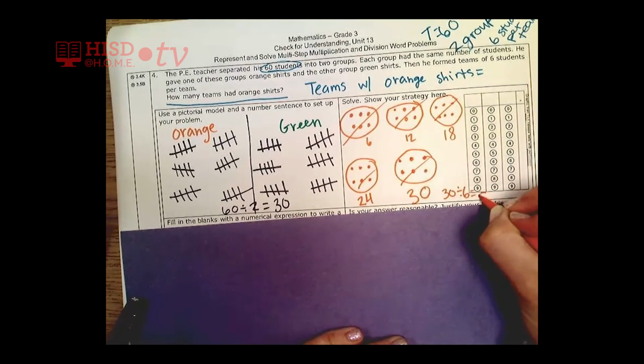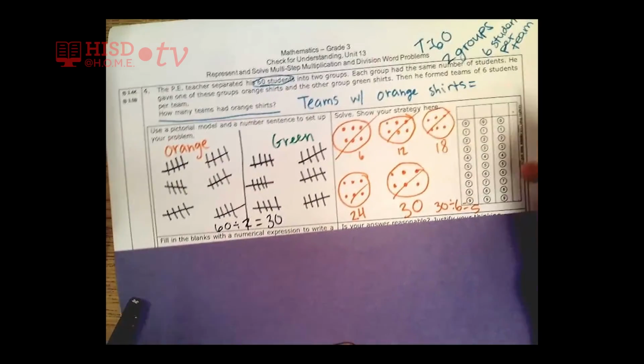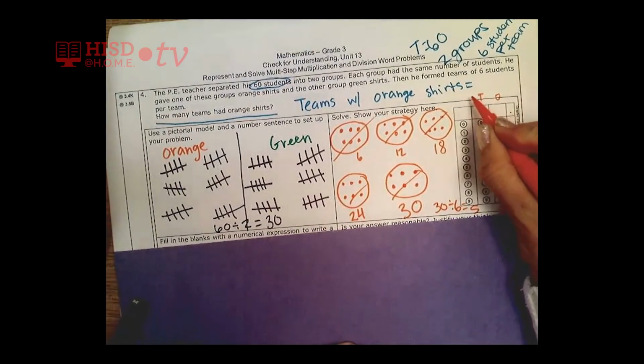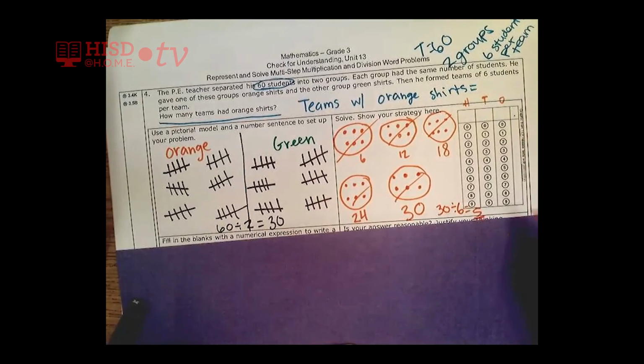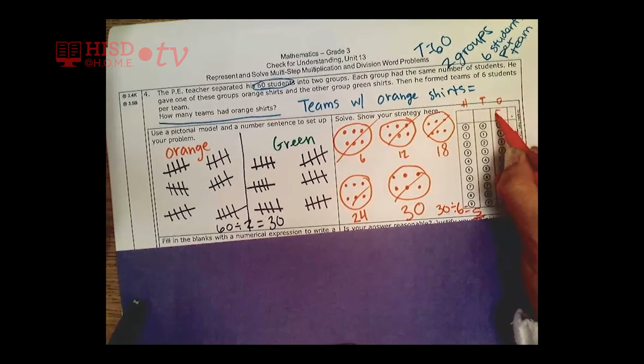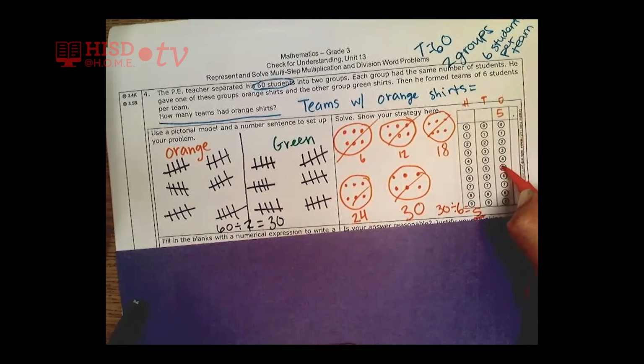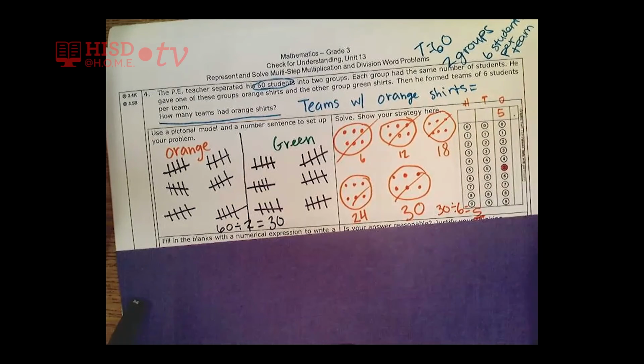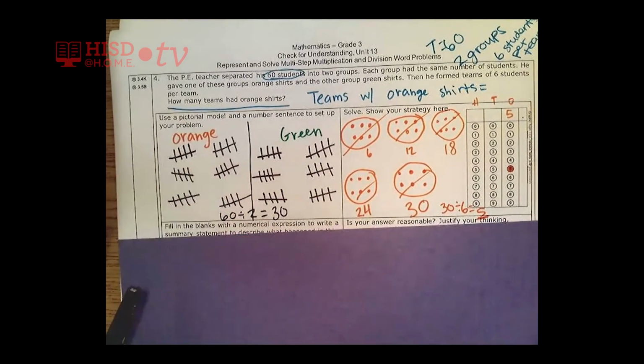Now remember, this is like a place value chart. I have my ones, tens, and hundreds. 5 is in the ones place. I just put a 5 here, and I line it up with the ones though. I'll give you guys about 30 seconds, 40 seconds to see all the stuff we just did.